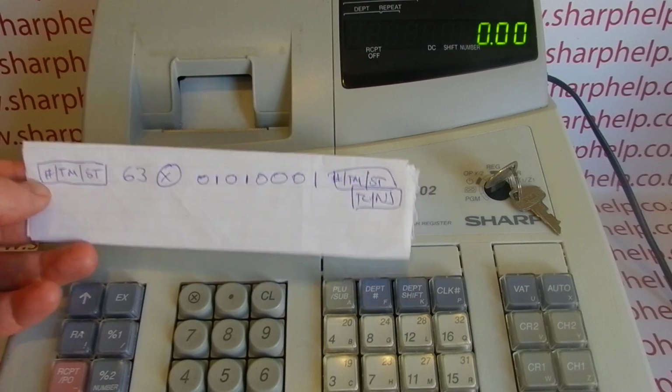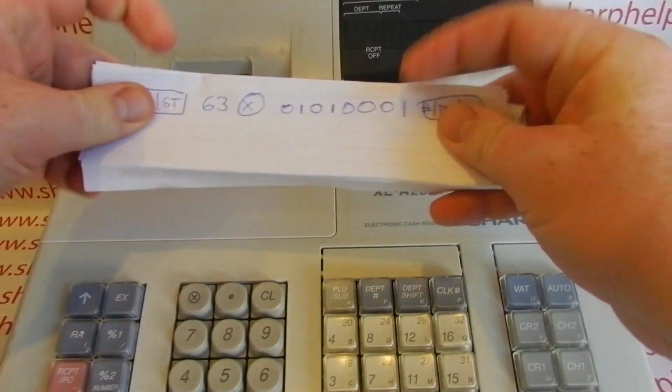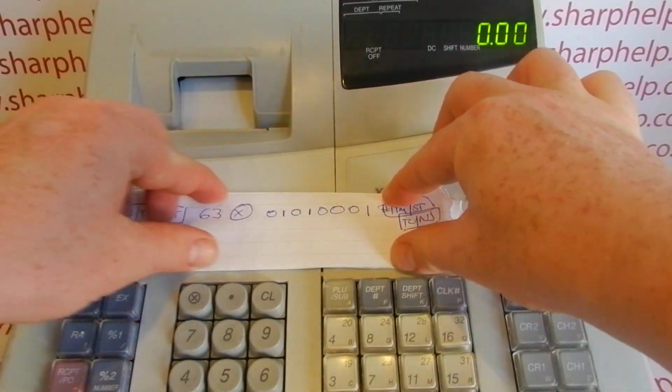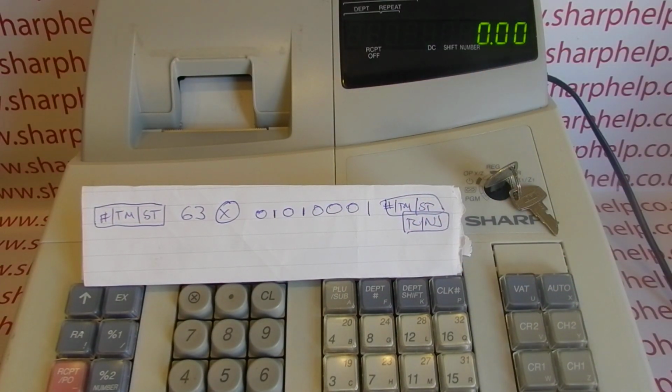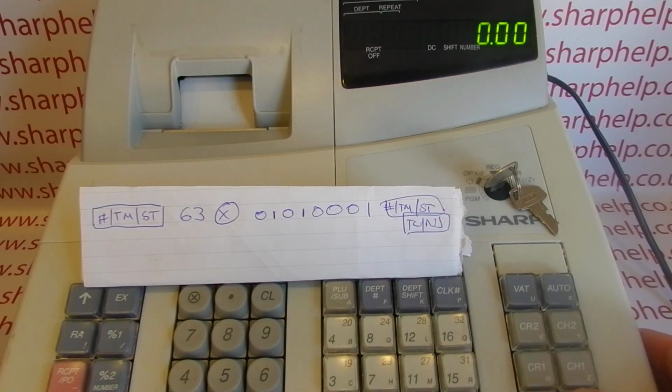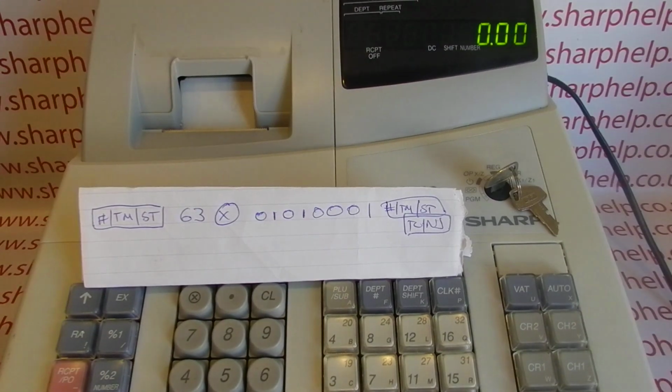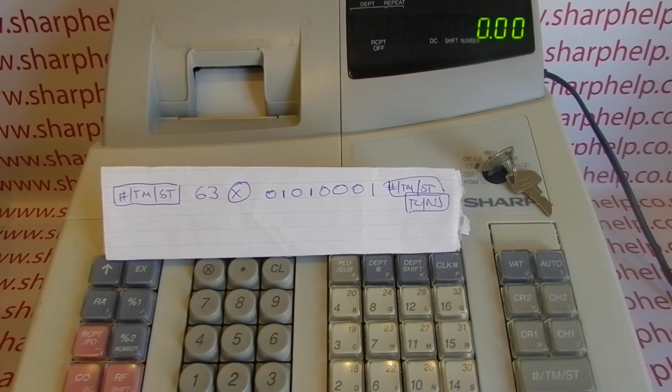So I'm going to leave that there, folded up well enough so you can follow what I'm doing. So now I'm in the PGM position. It's TMST. Can't quite see that because of the camera angle. Let's nudge that down a touch and you see exactly what I'm doing.